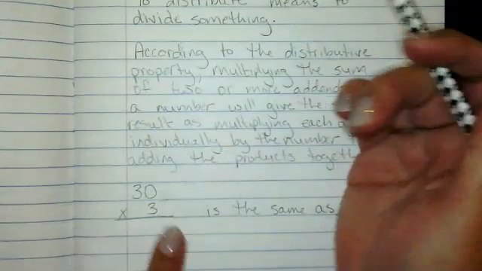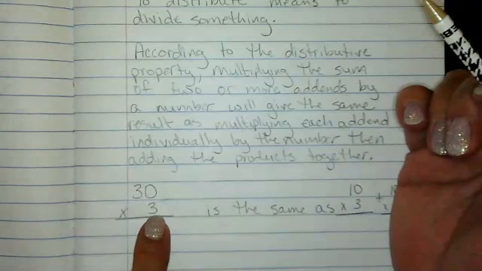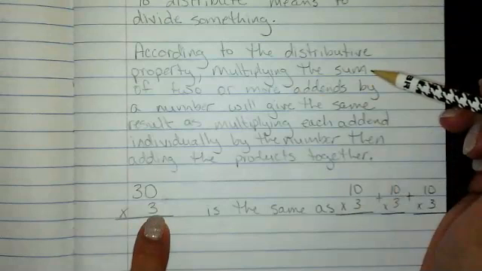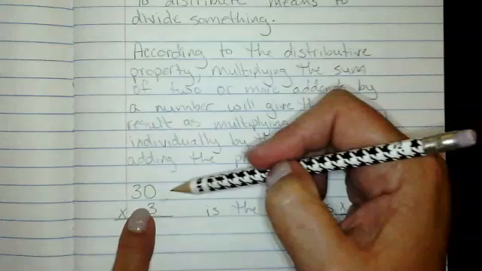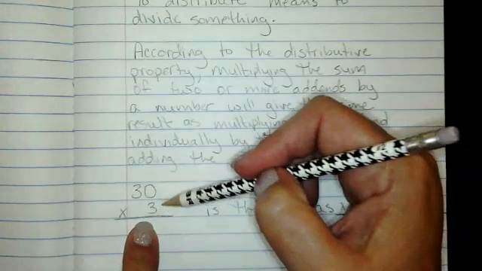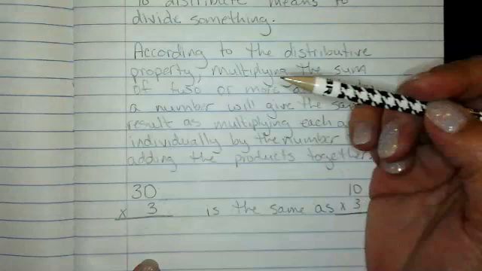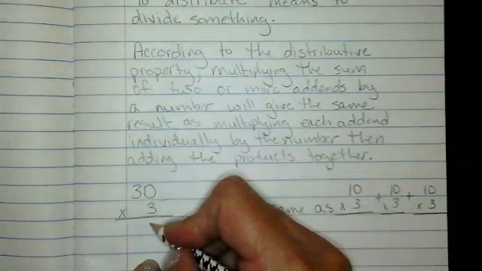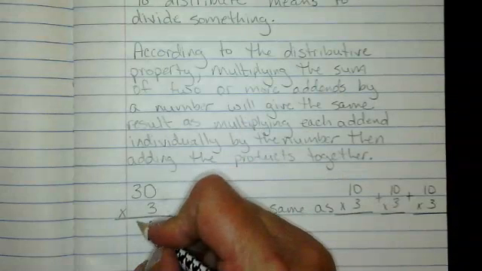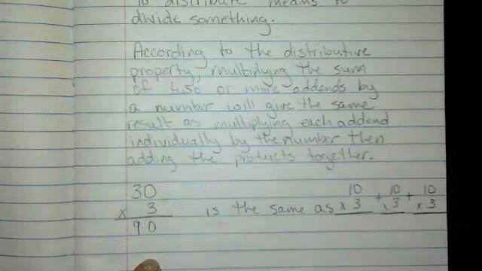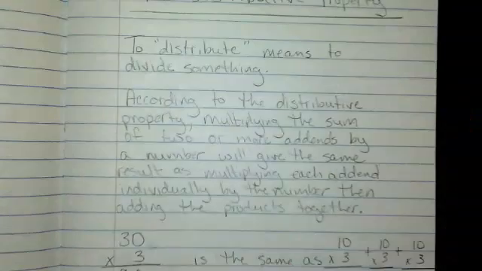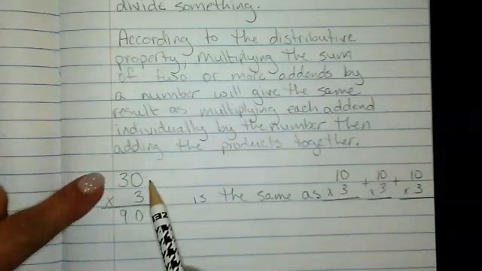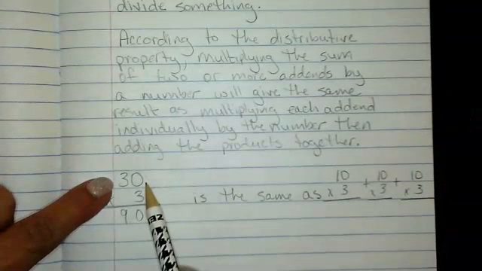Let's say I have the 2 addends 30 and 3. Okay. Multiplying the sum of 2 or more addends by a number. So I have 30 times 3. I can multiply this out and get an answer. 3 times 0 is 0. 3 times 3 is 9. I can do that.